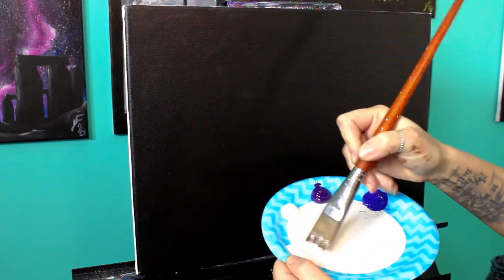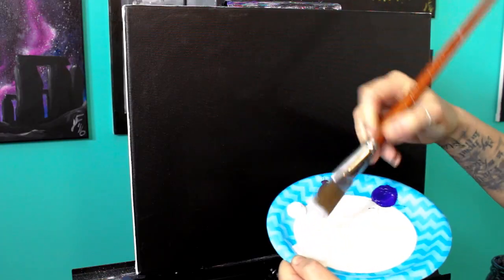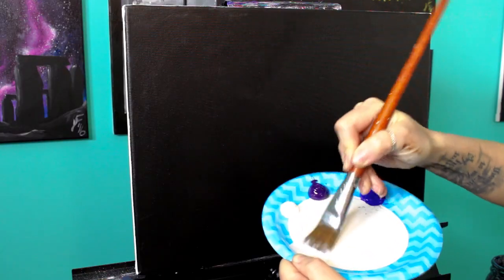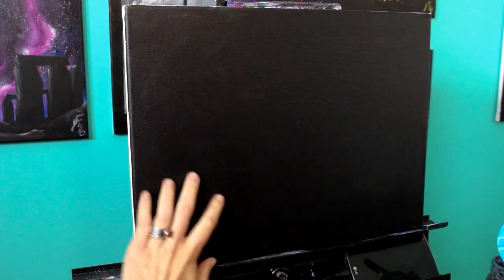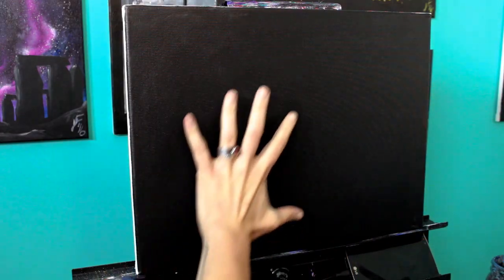So I'm going to load up my brush with matte medium. I'm kind of squishing it in there, which sucks the medium up into the bristles. And I want this bottom area to be lighter. I don't want to take it up too high. It's really just going to be kind of this corner, and then it'll get darker.